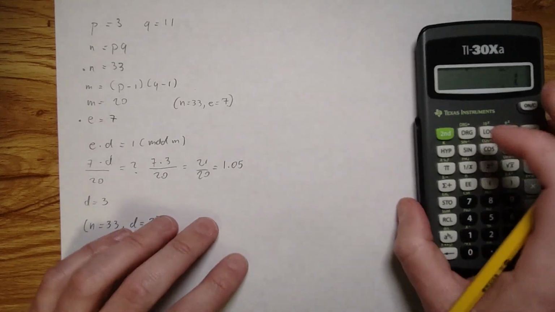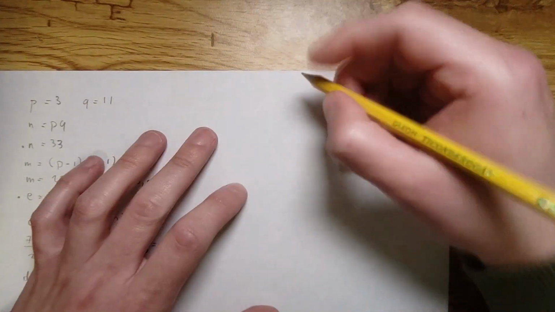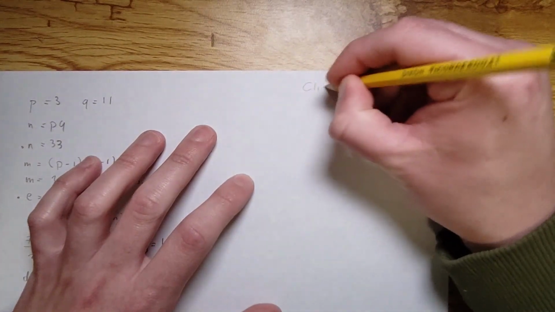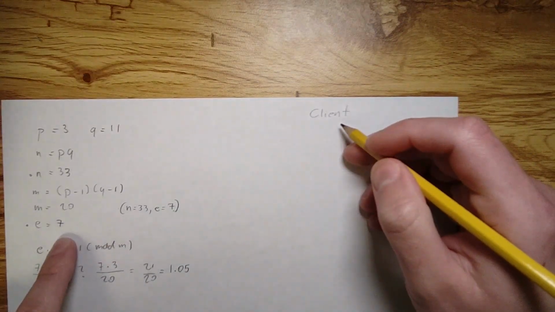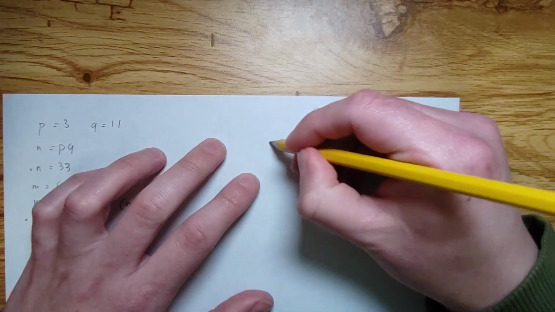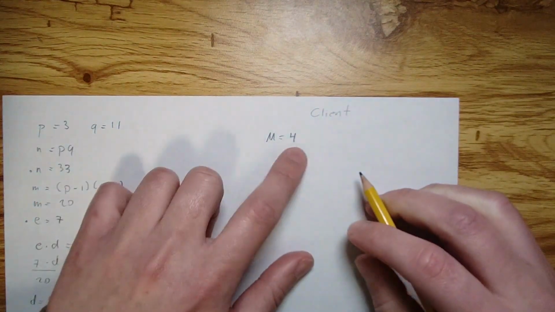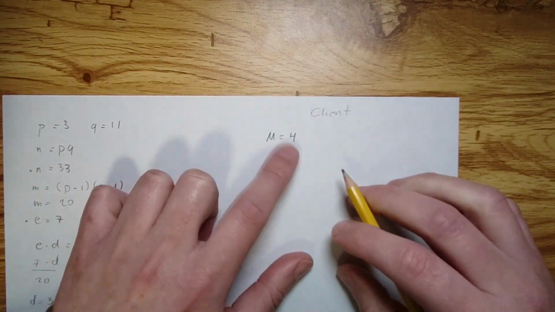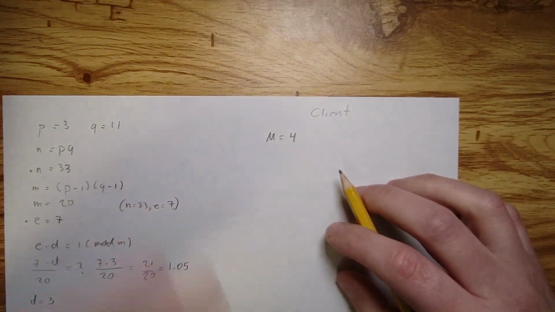Okay, perfect. Now let's go to this side. Let's say that the client is here. You have a client that is going to send you some information, and you have to decrypt it. The client decided to send you a message that has only one value: 4. They wanted to send you the number 4, but it needs to be encrypted.